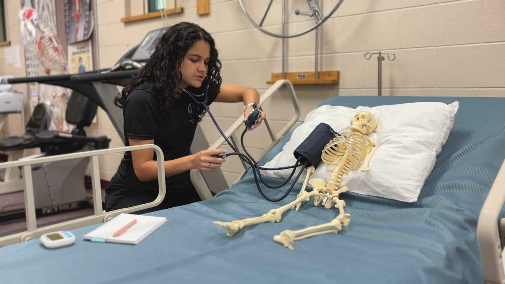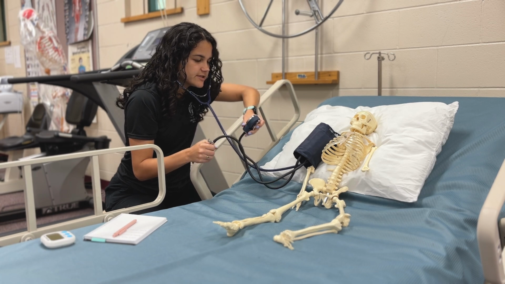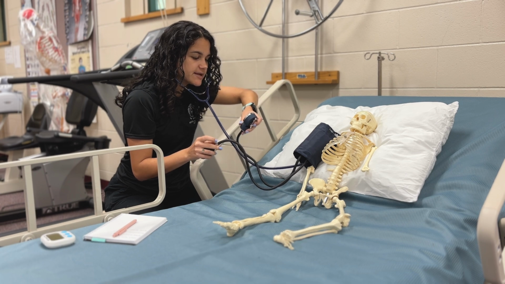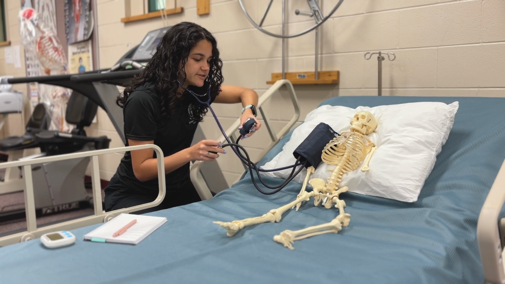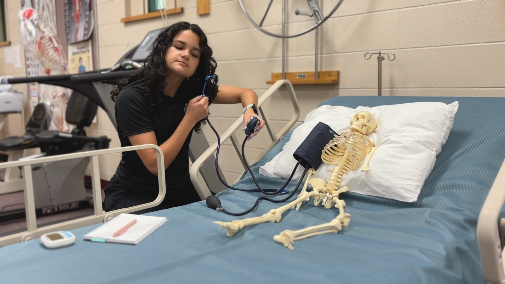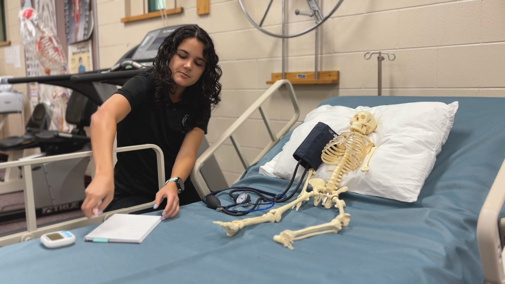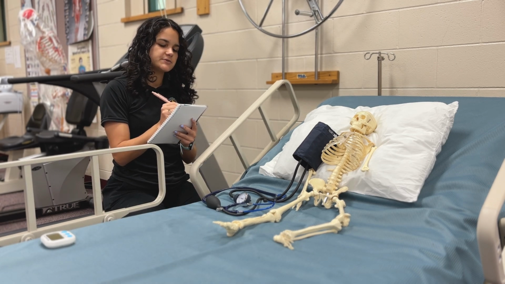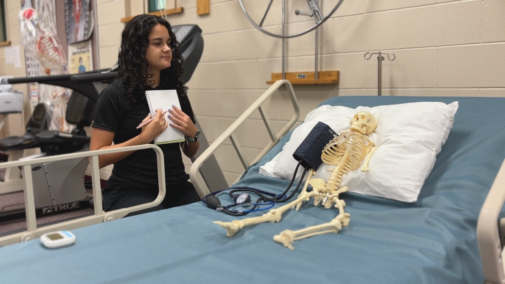Looking at my gauge, I squeeze appropriately, and I'll slowly decrease that pressure. First number I hear is the systolic. And then after, I hear the diastolic. All right, Mr. Skella, your blood pressure is exactly 0/0, as expected.